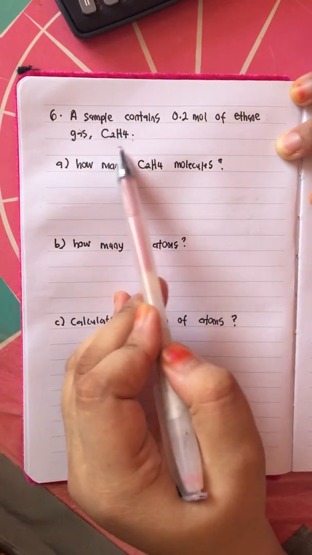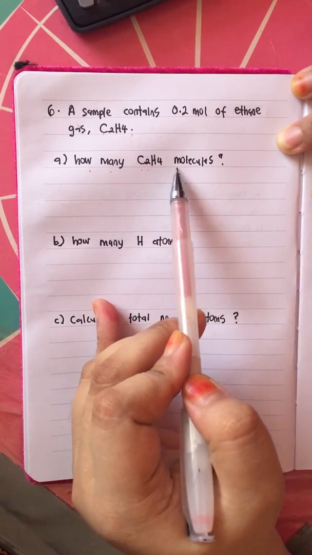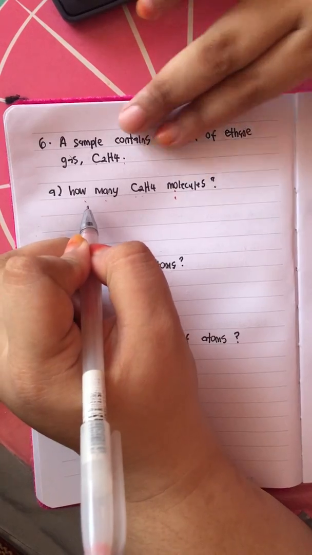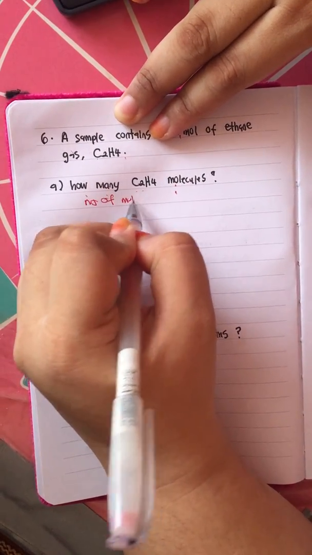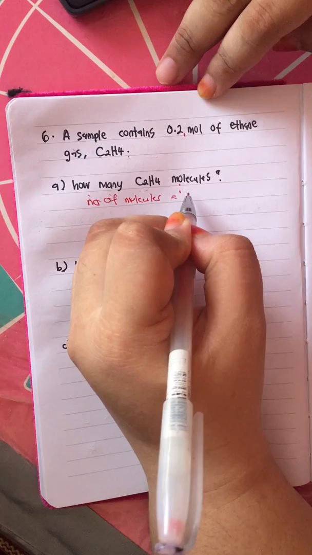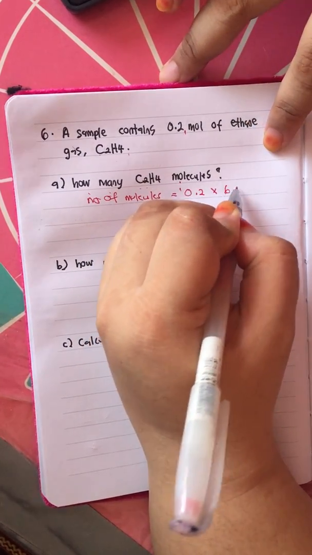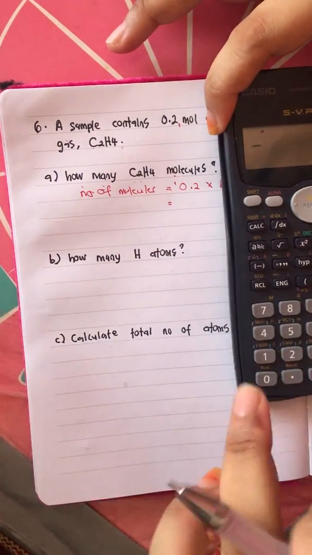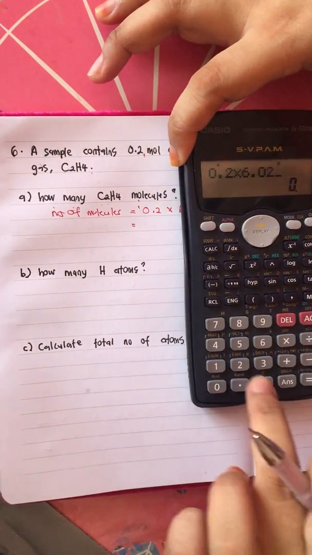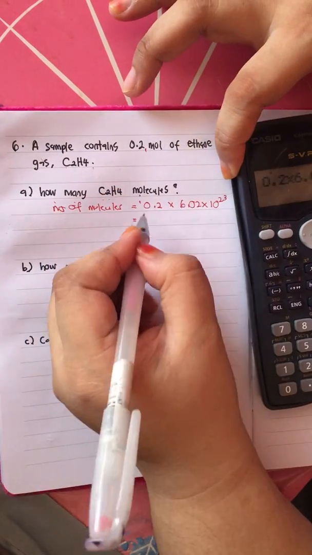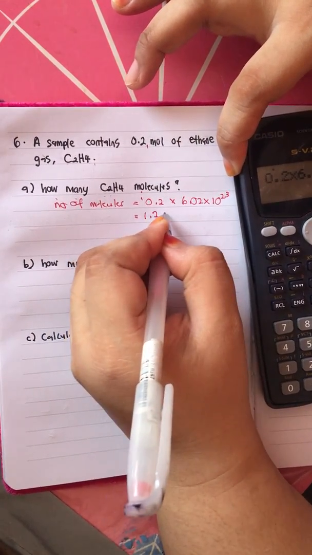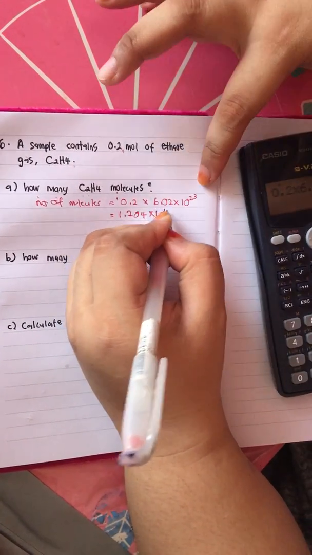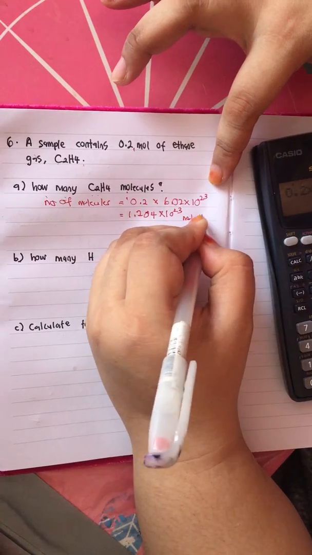Okay, ini ialah ethane gas kamu. So, how many C2H4 molecule? So, ada mole, nak cari molekul, darab lah kan. So, number of molecules equal to 0.2 times 6.02 times 10 to the power of 23. So, you punch your calculator. Macam tu. Right, so you should get 1.204 times 10 to the power of 23 molecules.